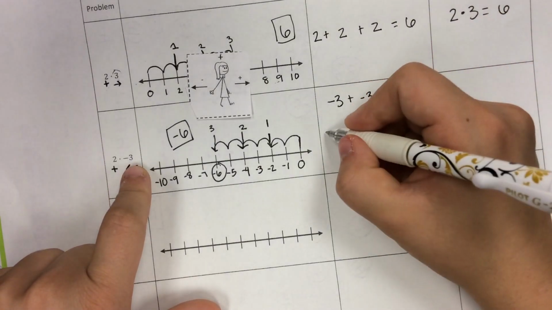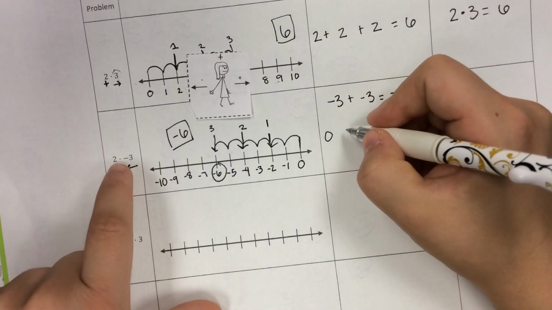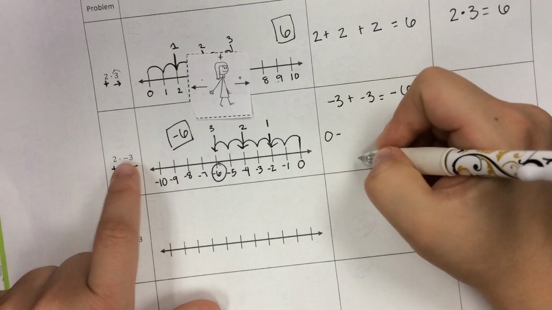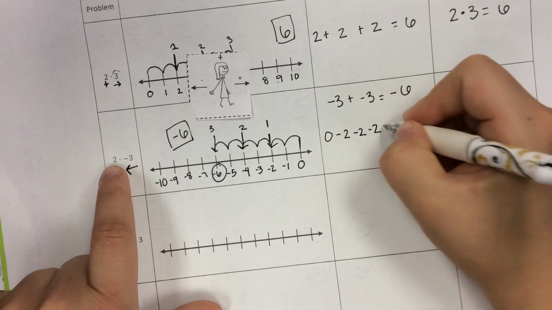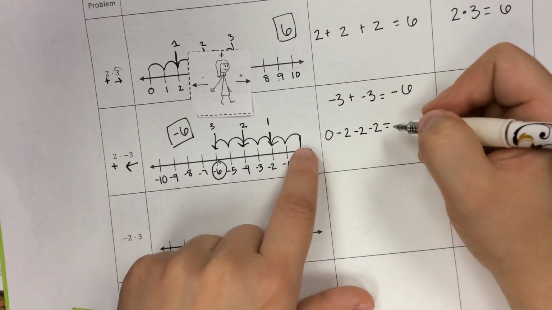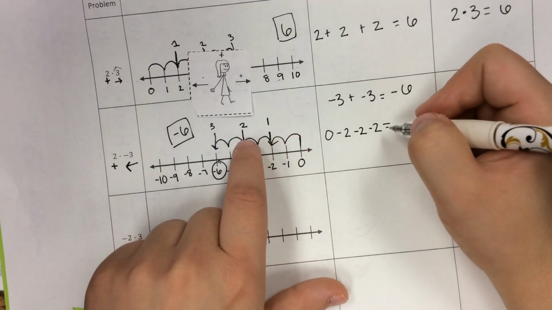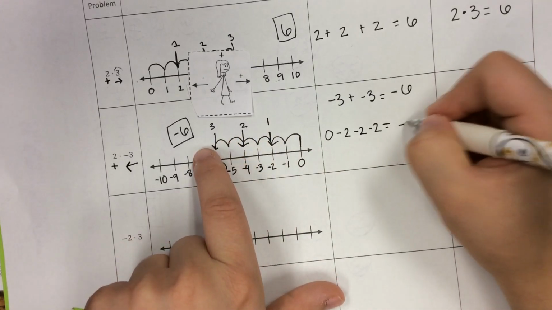Or I could have started at 0, and I'm subtracting 2 because that negative really means minus. But I'm going to do 2 three times. So -2, -2, -2, which is really what we did here. I went backwards 1, 2, backwards 1, 2, backwards 1, 2. I still get -6.